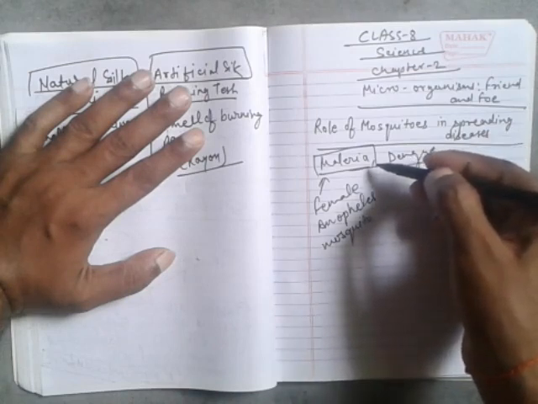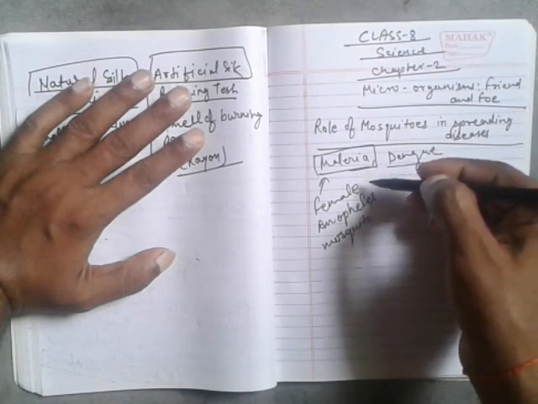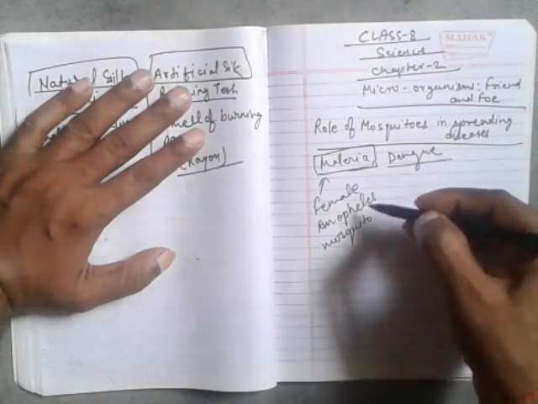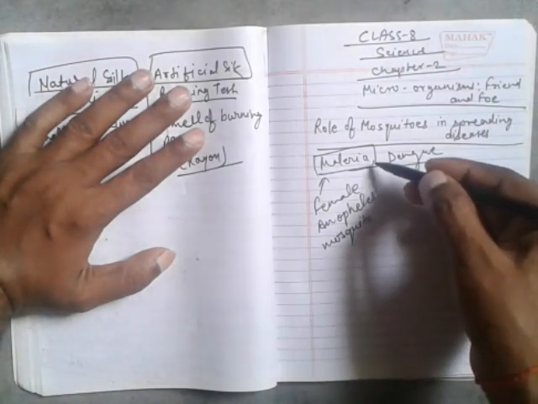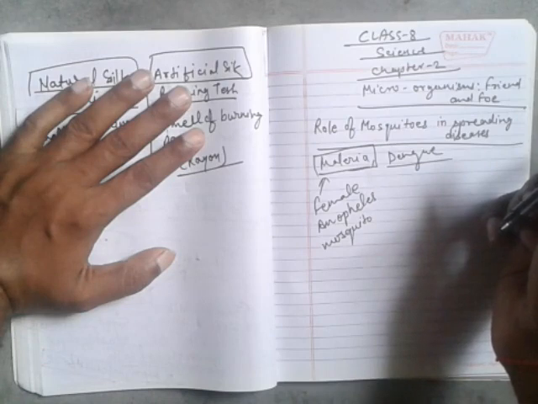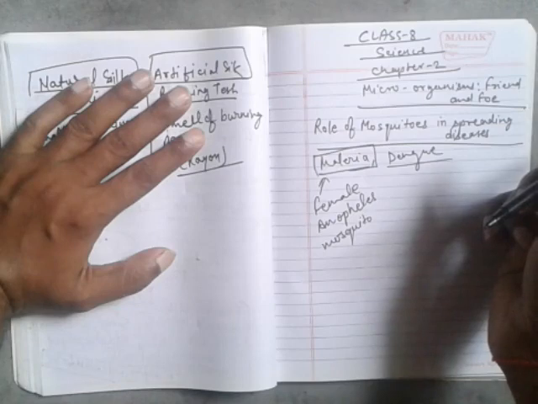When it again bites a healthy person, it discharges the blood into the healthy person, and hence it spreads the malaria disease.